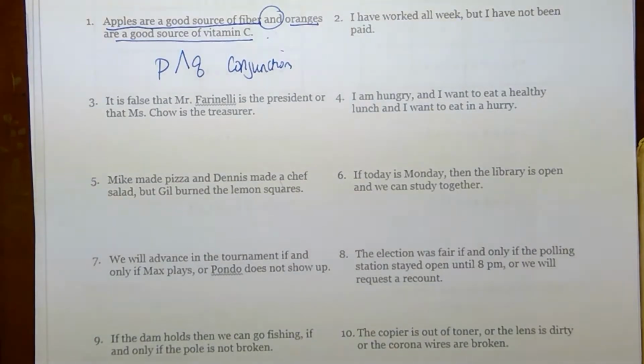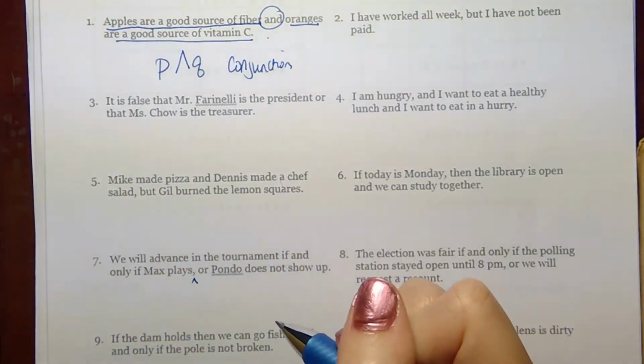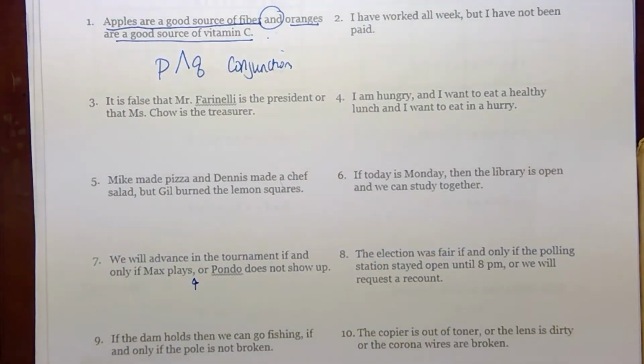Number 7 says, we will advance in the tournament if and only if Max plays, or Pondo does not show up. Now notice my comma. My comma signifies that I have parentheses. And outside the parentheses, at the end, I have this or Pondo does not show up. So how many statements do I have in all? Well, I have we will advance in the tournament. That's one statement. We have Max plays. That's a second statement. And we have Pondo does not show up. So we have 3 statements, P, Q, and R.